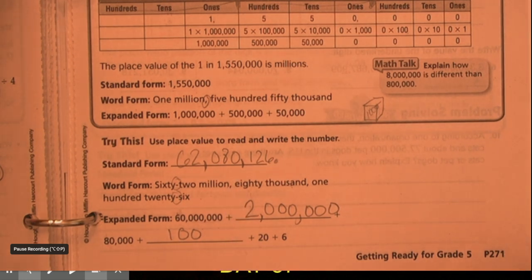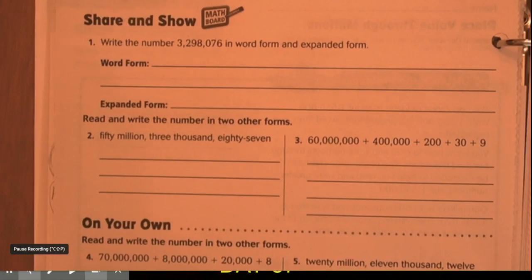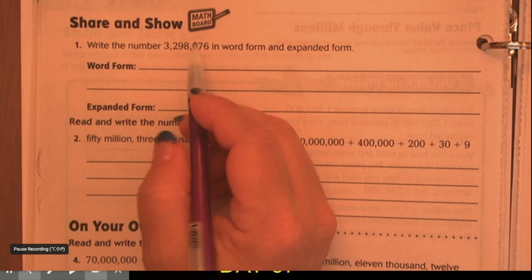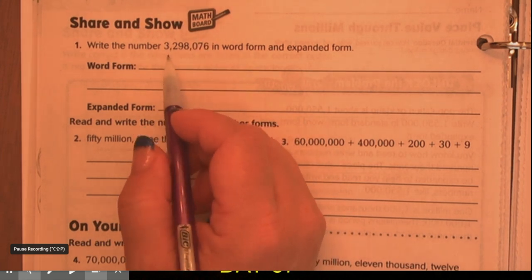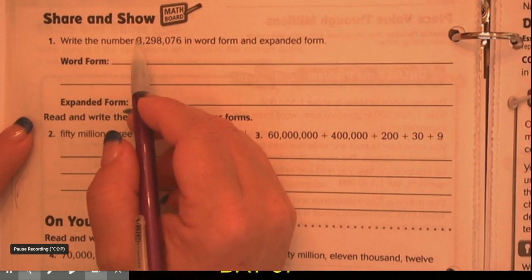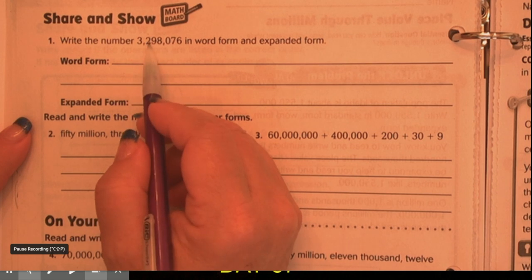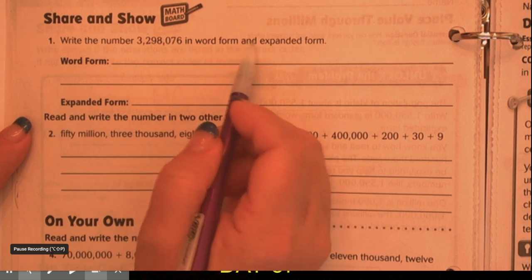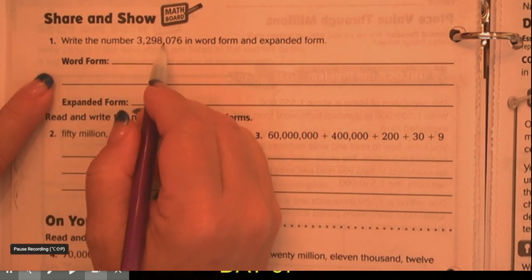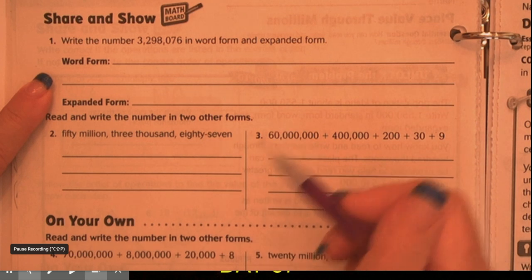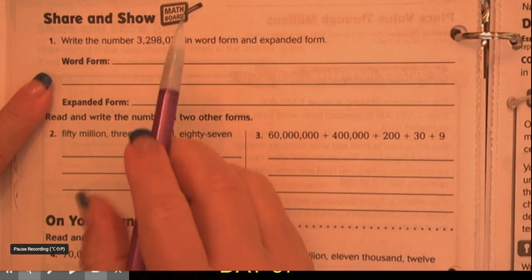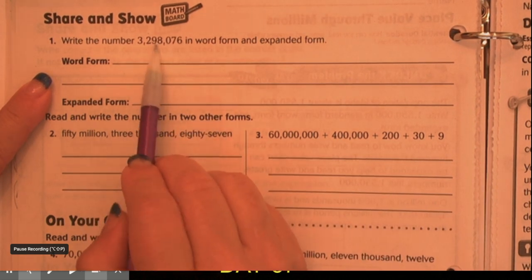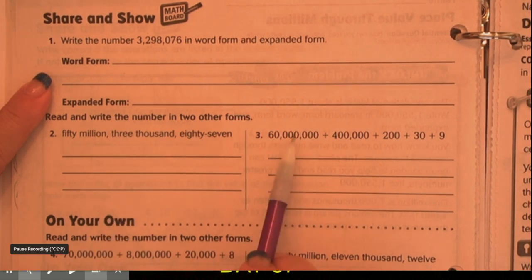So today you're going to be reviewing this. This is a very good review. However, we're dealing with large numbers now. So we have 3,298,076. Write it in word form and expanded form. They have it in standard. So they're going to have you do all of these in all three forms, but they're going to give you one form. So here they give you the standard, here they give you the word, here they give you the expanded, and they want you to do the others.